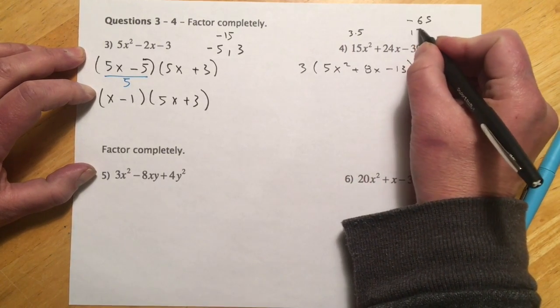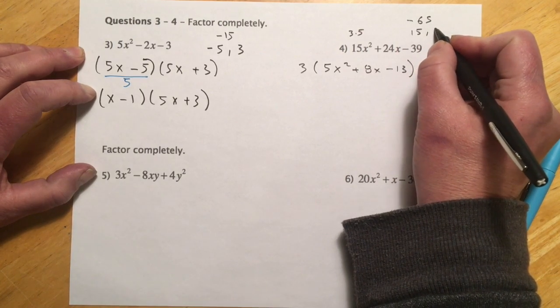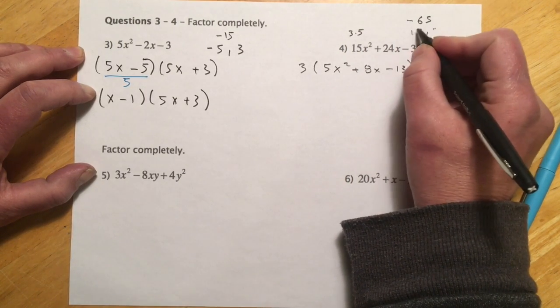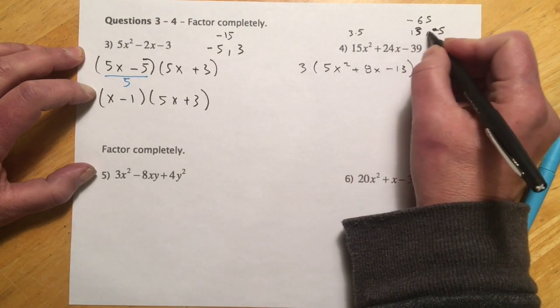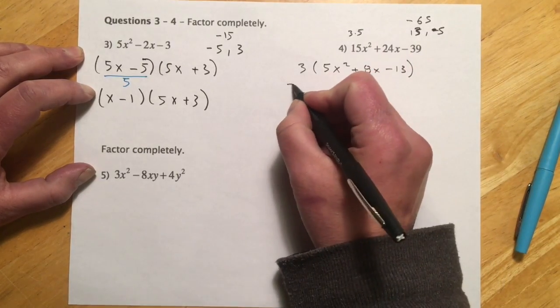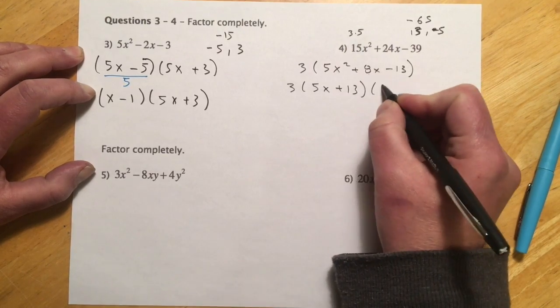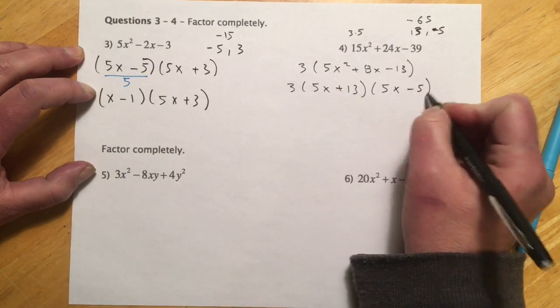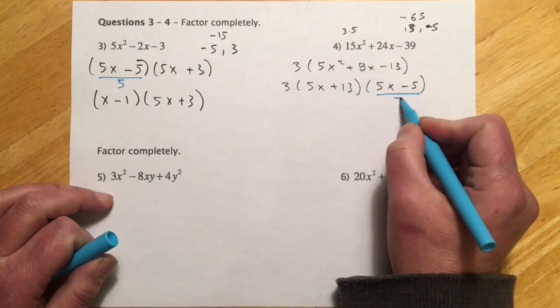So it sounds like a positive 15 and a negative, positive 13 and a negative 5. And so that does multiply to negative 65 and adds to be positive 8. So here I'll go 5x plus 13 and 5x minus 5. And so the extra 5 is going to come out right there.